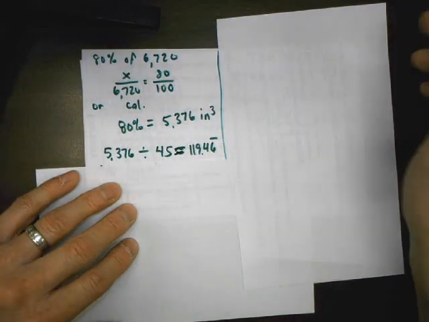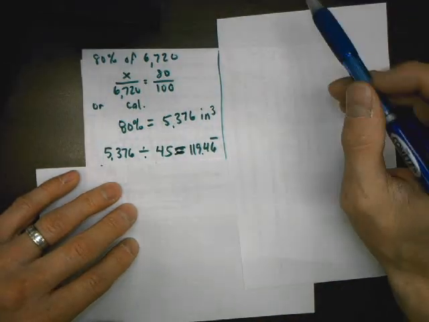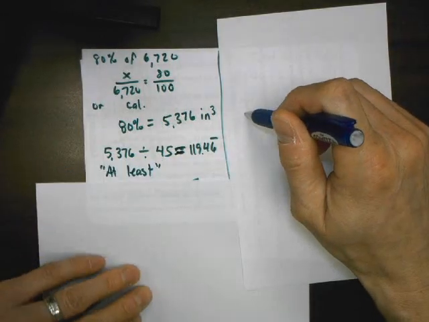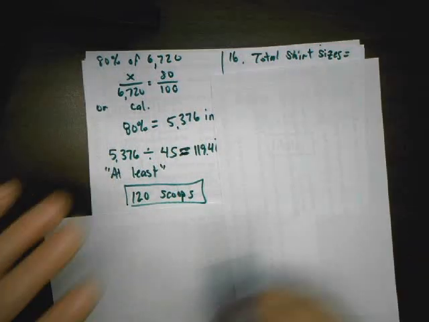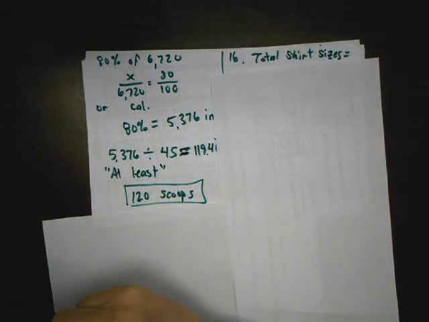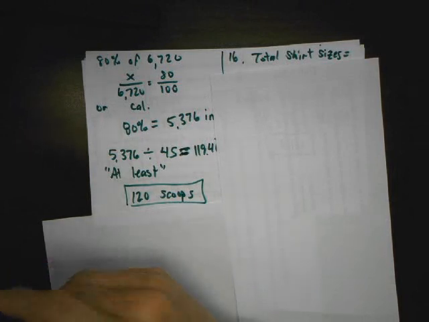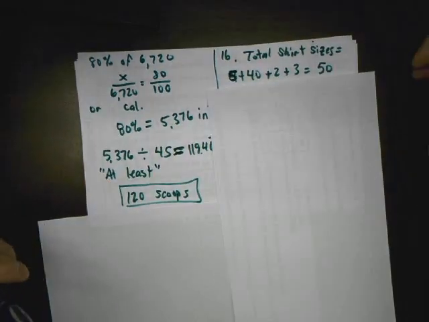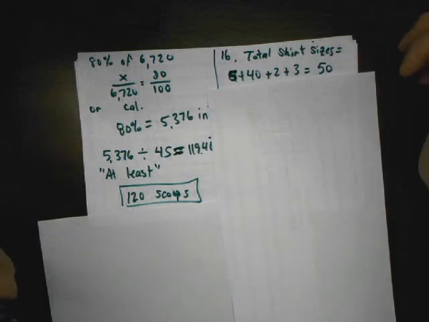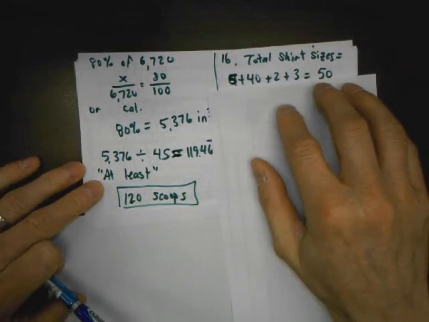16. At lunch, they're giving away T-shirts. 5 are small, 40 medium, 2 large, 3 extra. If you caught a shirt, what's the likelihood of you catching medium? Well, the total sample space is, we add all those up, right? Add all the shirt sizes. There's 50 shirts total that are going to be thrown. Okay. The expected probability of catching a medium, well, there's 40 mediums. So 40 out of 50 is 4/5, or 80%. That's what we call likely.